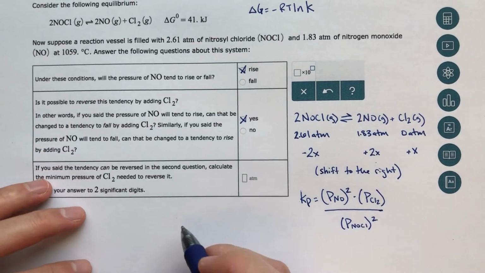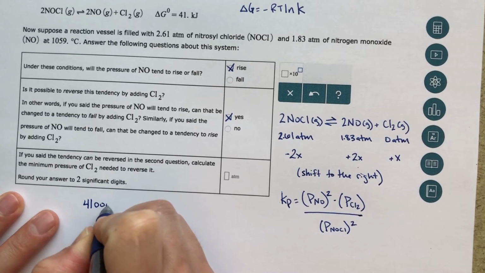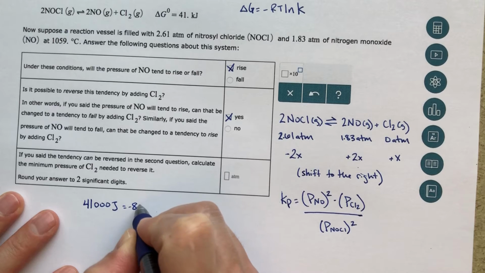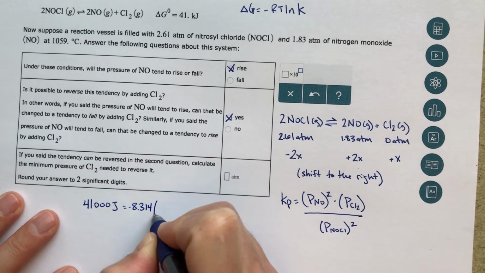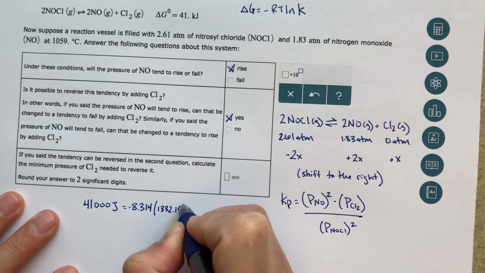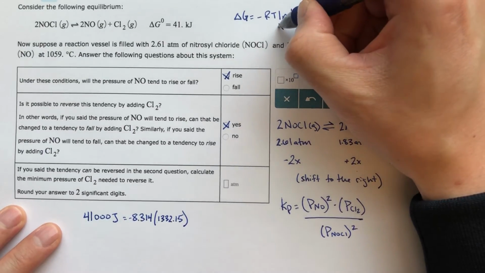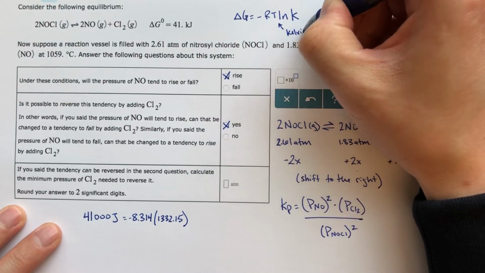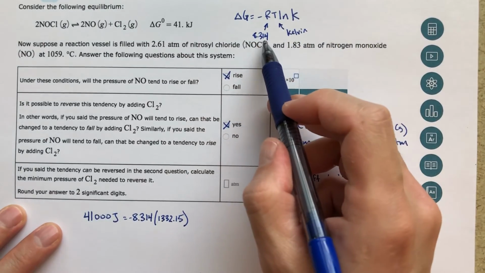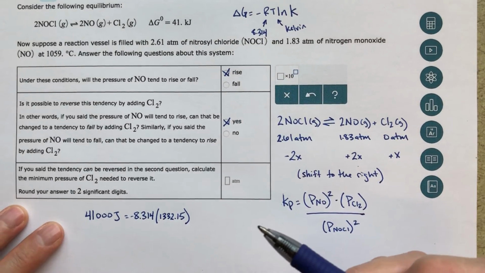And to solve for the Kp value, let's do that over here. We know that delta G, which is 41,000 joules, is equal to, don't forget that, minus 8.314 times the temperature. So we're going to convert that temperature to Kelvin, which is 1332.15. So this is my temperature in Kelvin. This is 8.314, and the units for this R value are in terms of joules. So that's why I've converted my delta G into terms of joules as well.